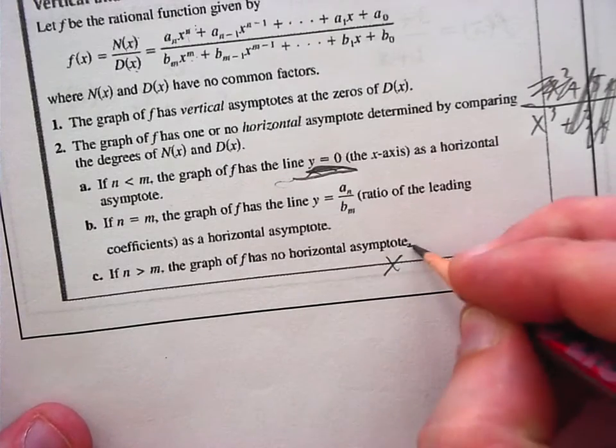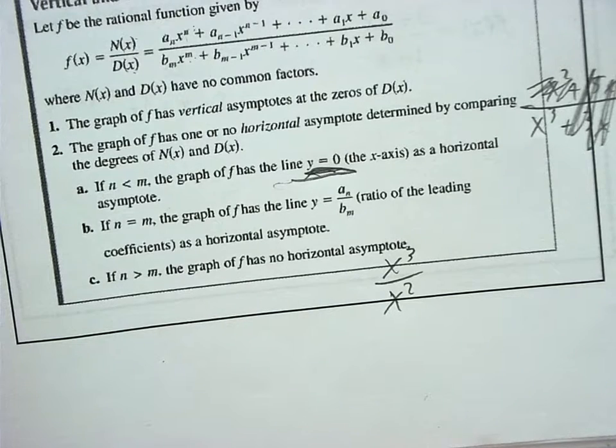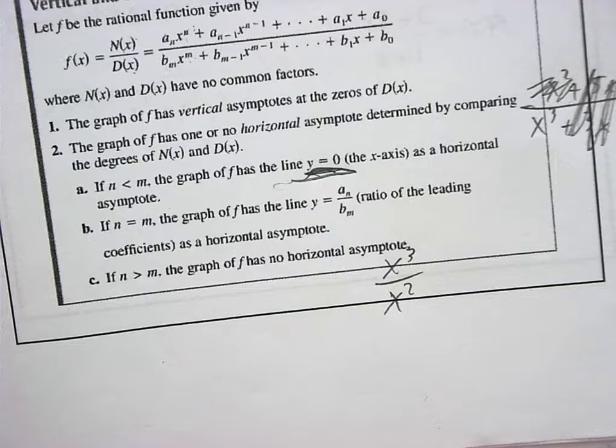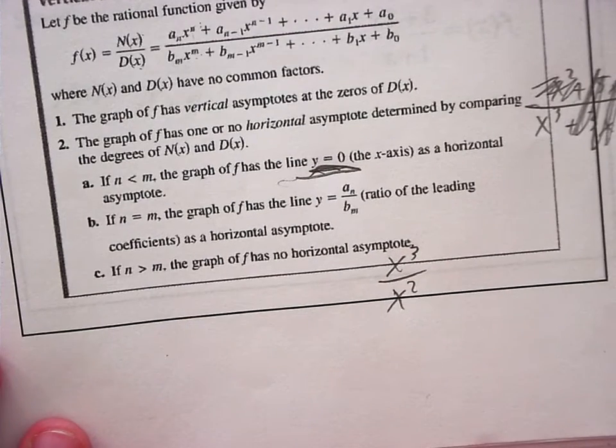Okay? Now, the opposite of that, what if the degree of the numerator is larger than the degree of the denominator? Well, is that going to approach any certain value? No. So you have no horizontal asymptotes if the degree of the numerator is larger than the degree of the denominator. If it's smaller, it's y equals 0. If it's the same, throw out everything but those 2 biggest terms and take their leading coefficients. Okay? Questions on that part?